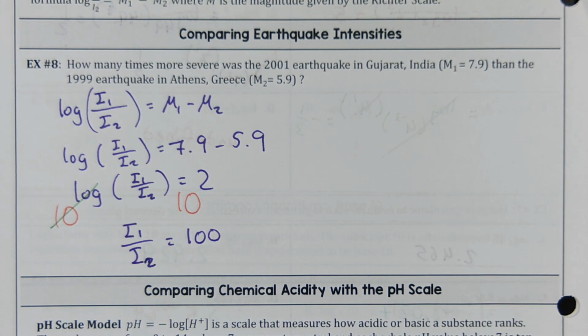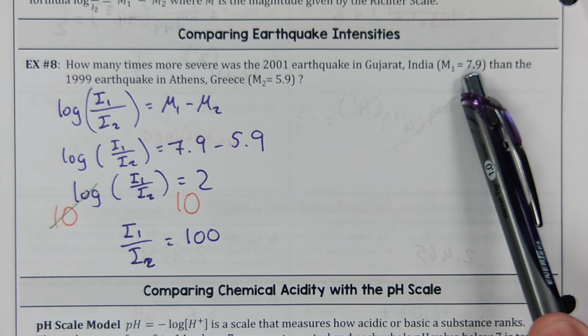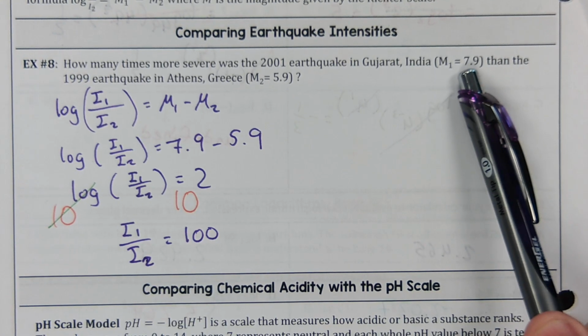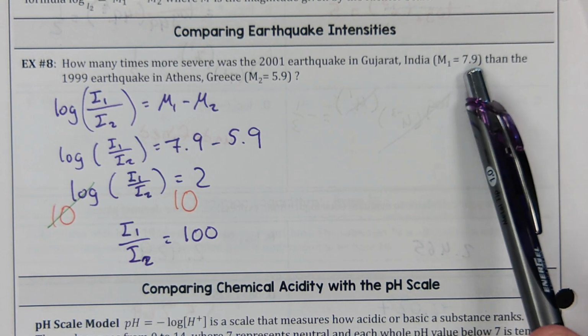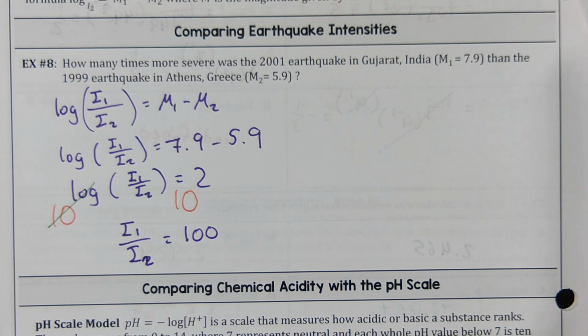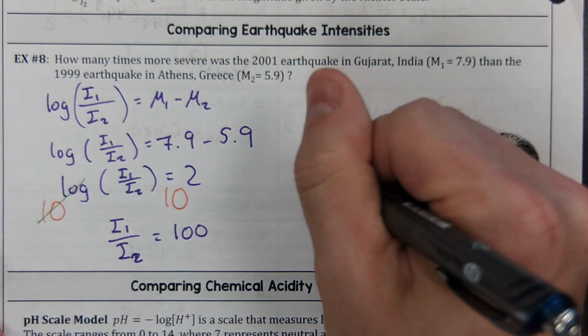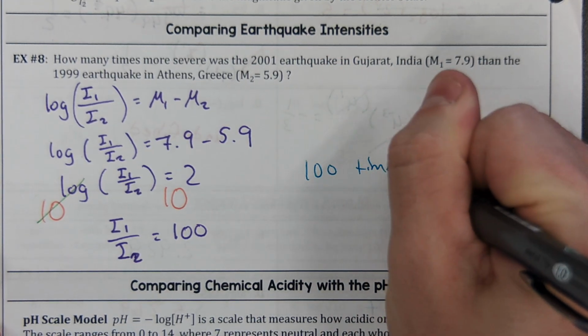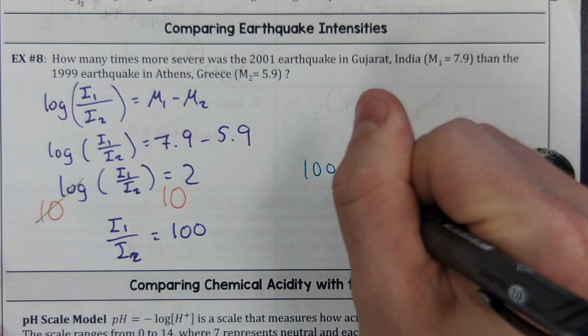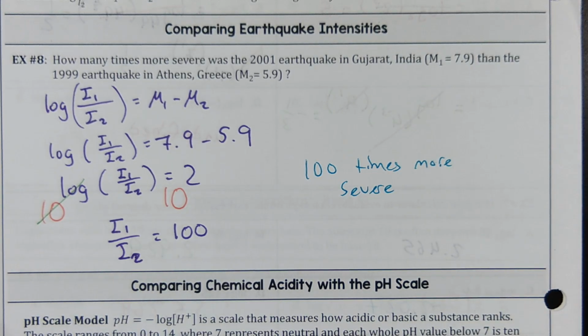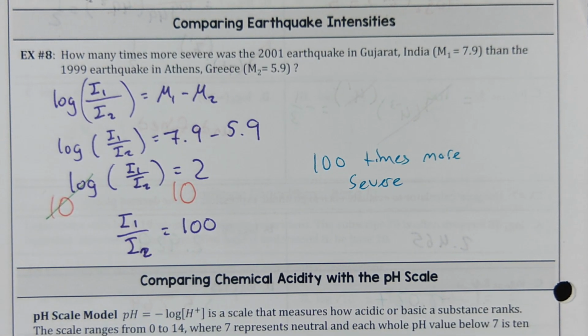What that means is the magnitude 7.9 earthquake was 100 times more severe. And by severe, we mean 100 times more energy released than the magnitude 5.9. 100 times more severe. Or you could say 2 orders of magnitude. It means the same thing. 10 to the 2. It's actually pretty easy. You don't have to have the formula memorized, like I said. You just need to be able to use it.